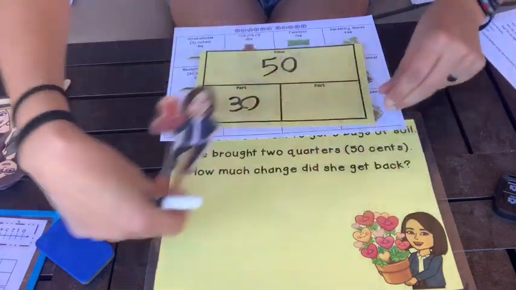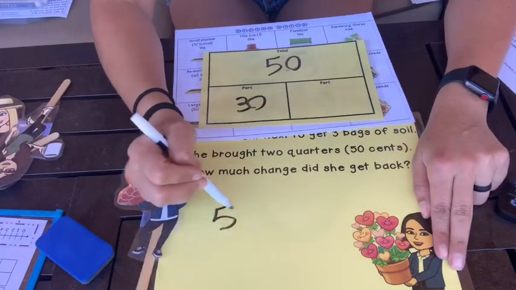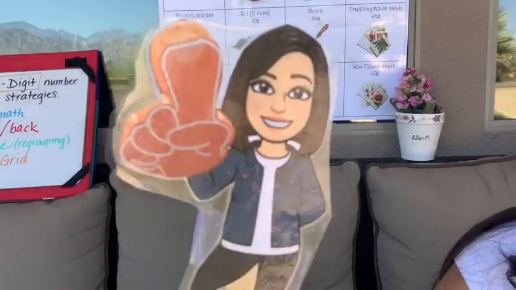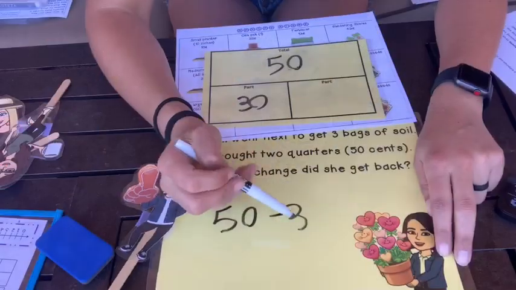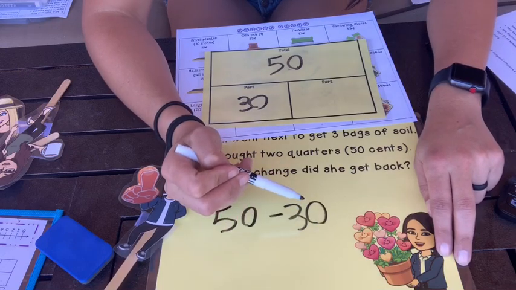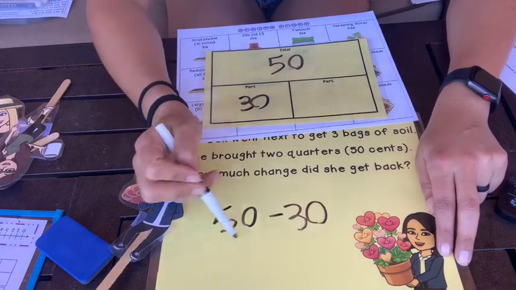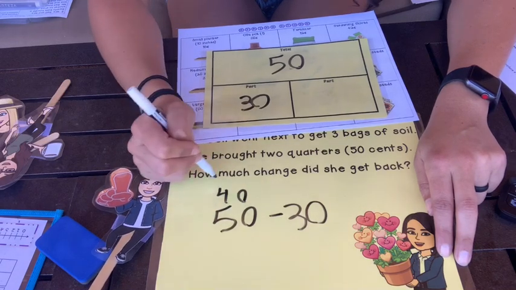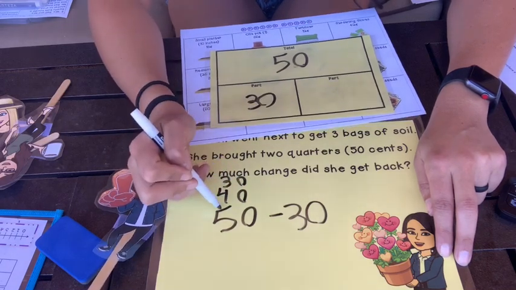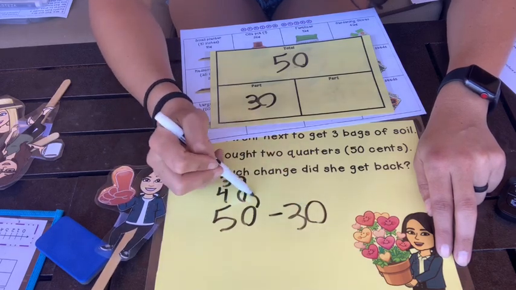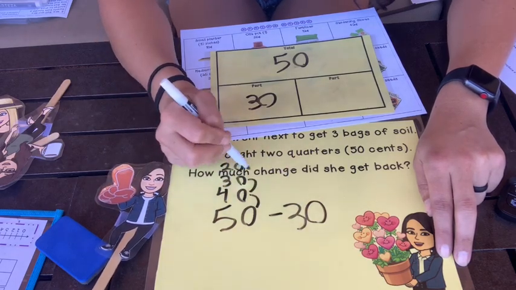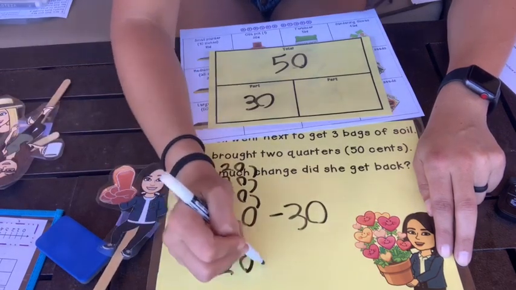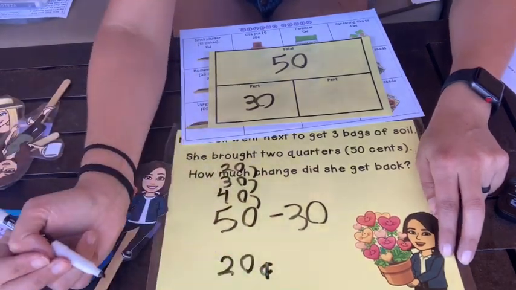Come on down, Miss Bell. Okay, so I'm going to do 50 minus 30. Pause and try it on your own. Now for this one, I think I'm going to count back because I know that when I'm at 50, if I'm just counting back by tens, I can just go down 3 tens. So 50 minus 3 tens, that would take me to 40, 30, and then 20 is left. So she ends up with 20 cents left.